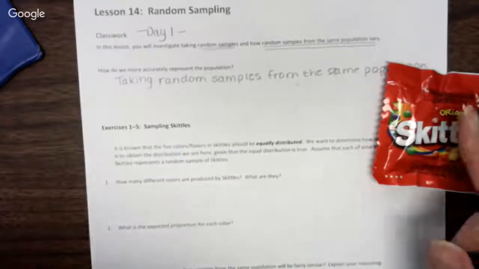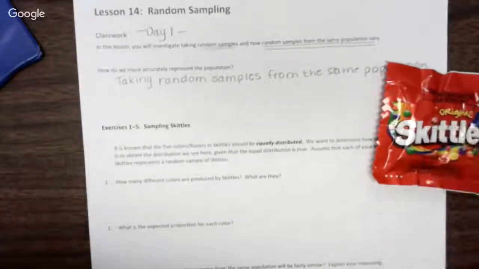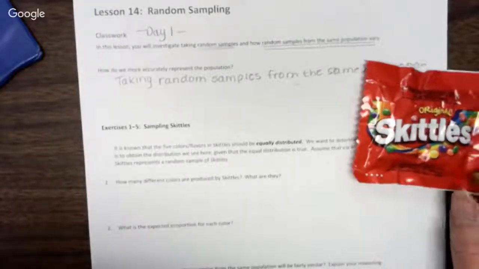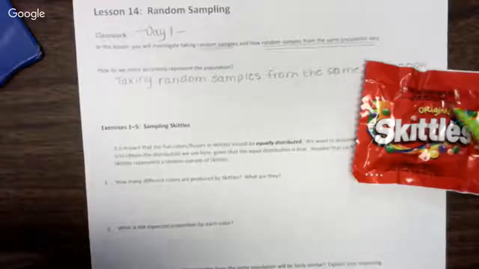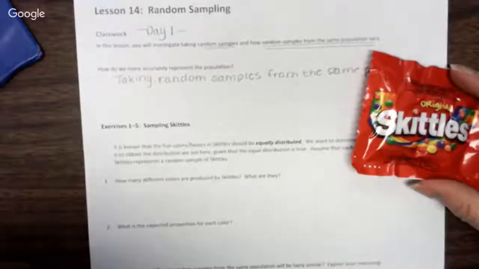So I have a pack here. Those are the fun size Skittles. We're going to just look at this sample. Now, obviously, these are not all of the Skittles that were produced. Those are produced in the factory. This is just a part of them. So this will be our sample.